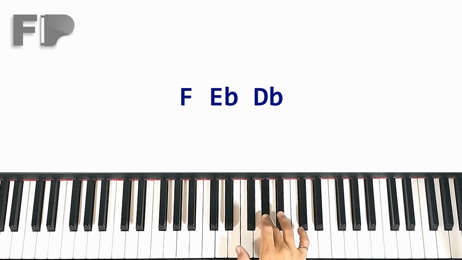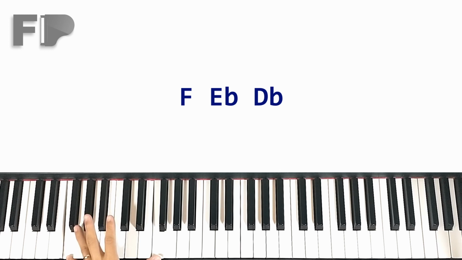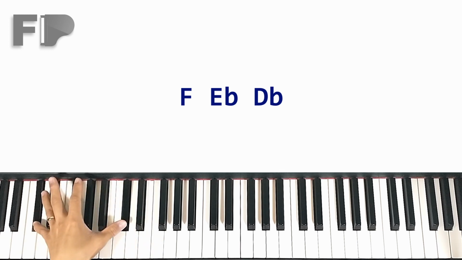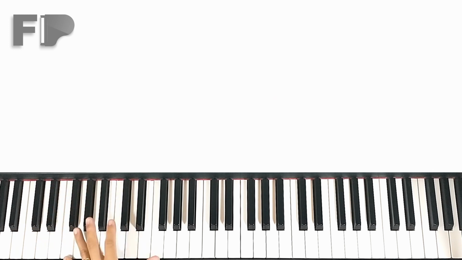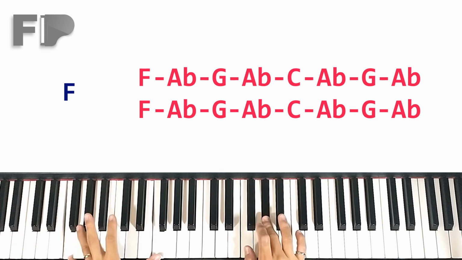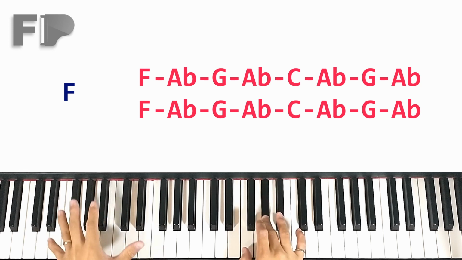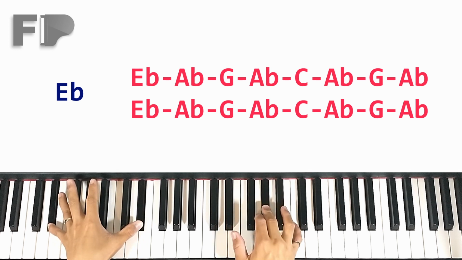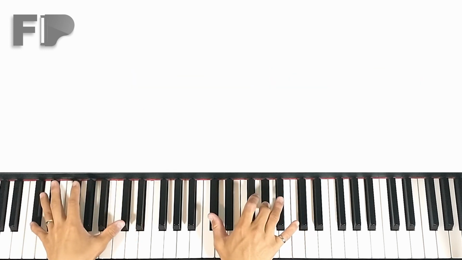On our left hand, we'll play F octaves, E flat octaves, and D flat octaves. Now with our hands together, F, E flat, and D flat.